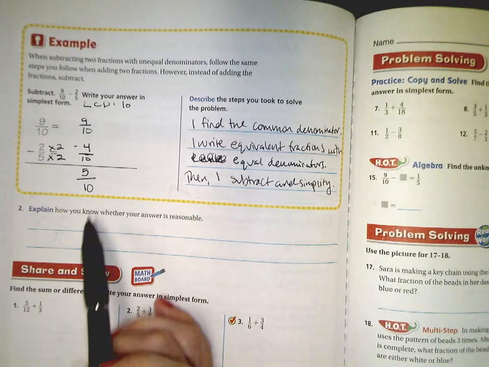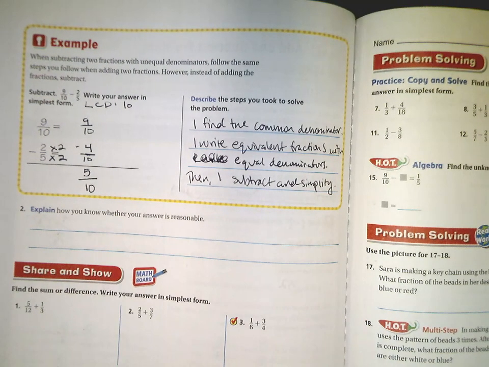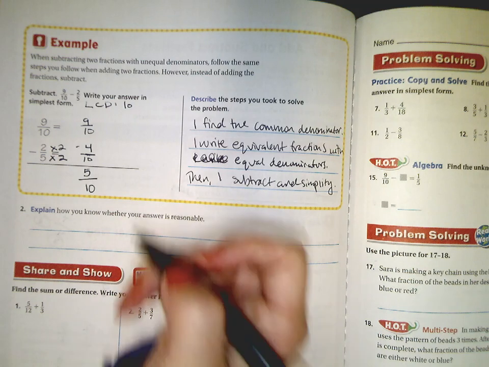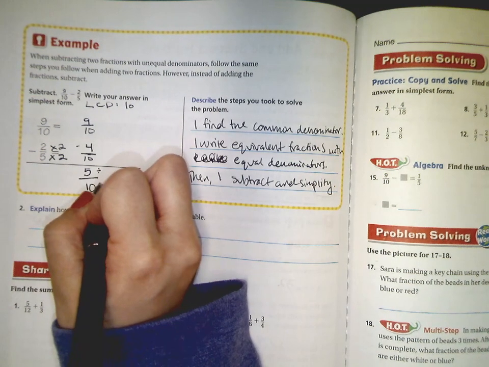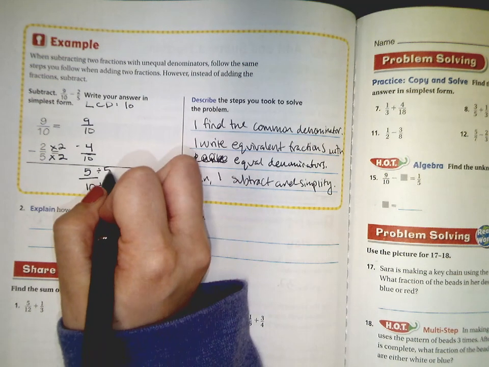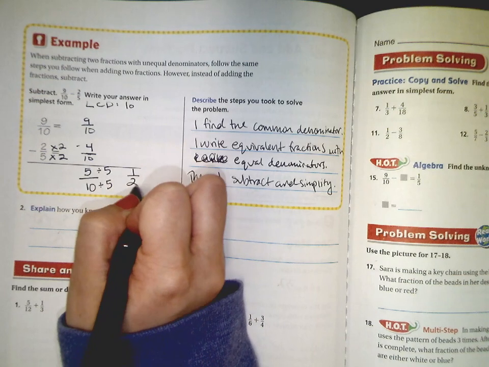So if you do notice, 5/10, I can simplify that because I know that I can divide both 5 and 10 by 5, giving me 1/2.